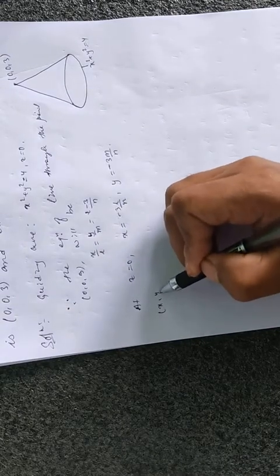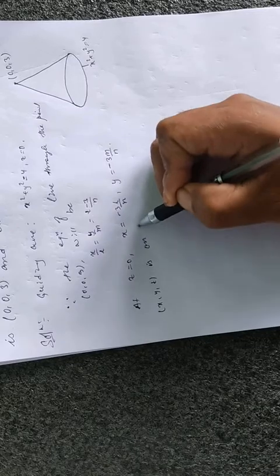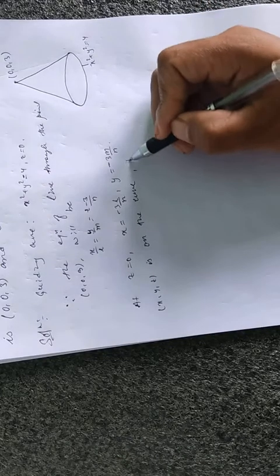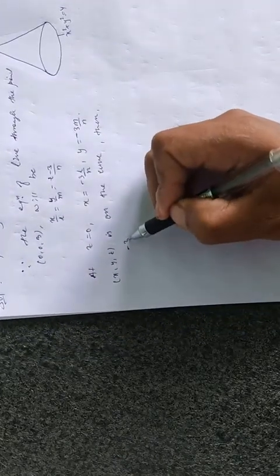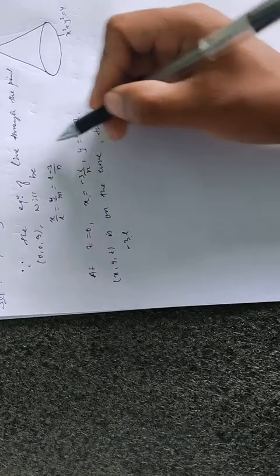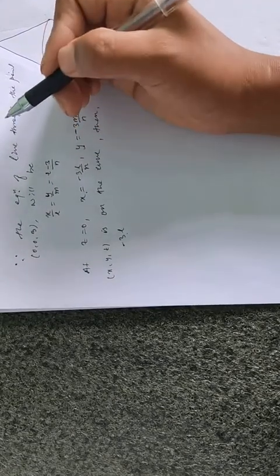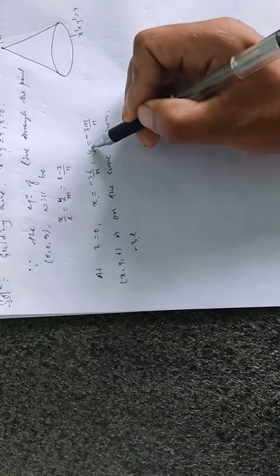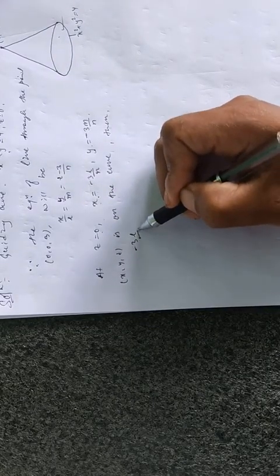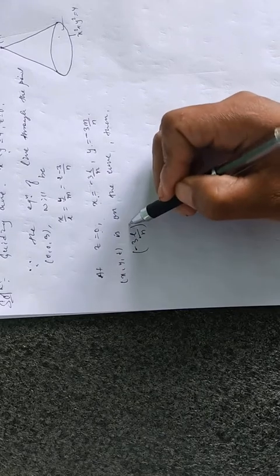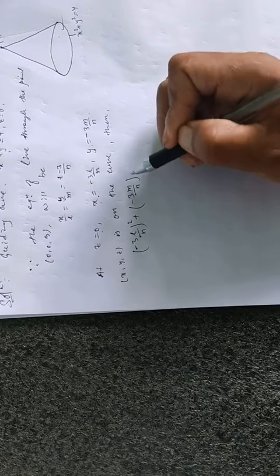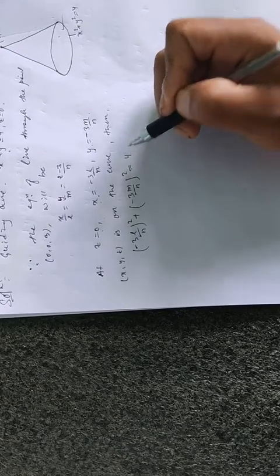Now x, y, z is on the curve. Using the value of x, y in this curve, because we already know that these values x, y and z lie on this guiding curve, this means (3L by n) whole square plus (minus 3m by n) whole square equal to 4.